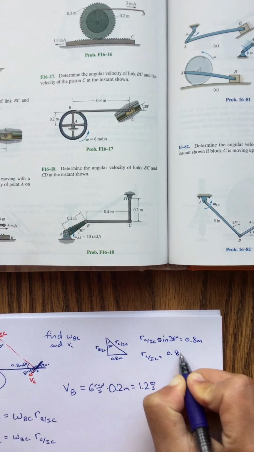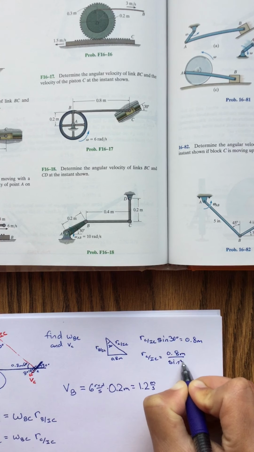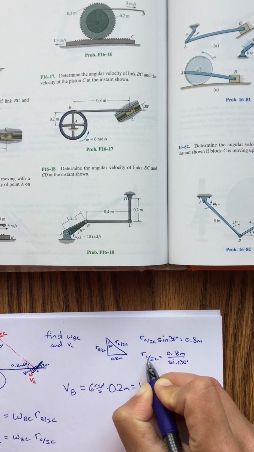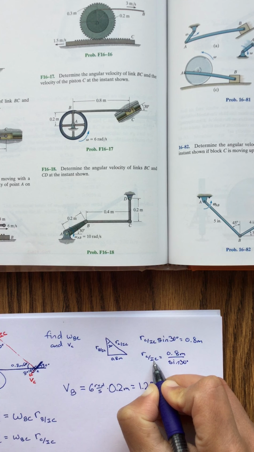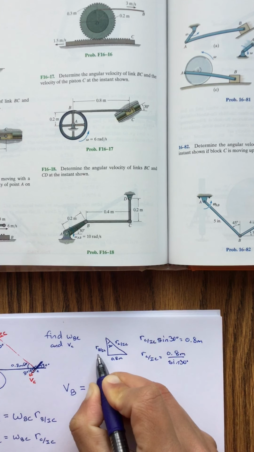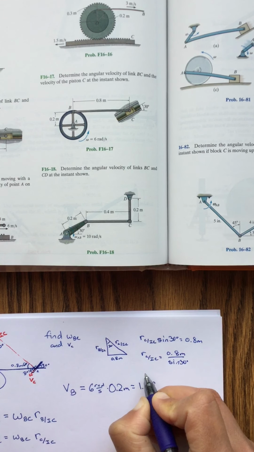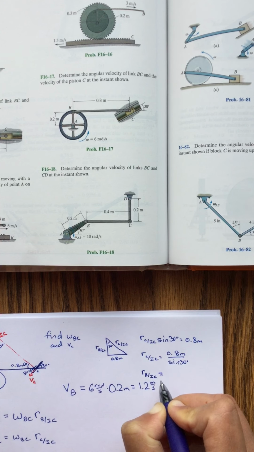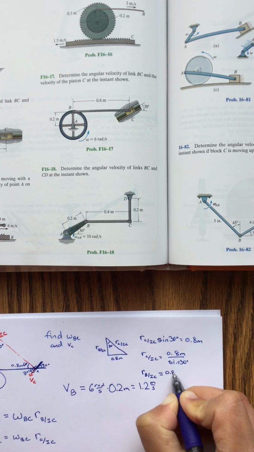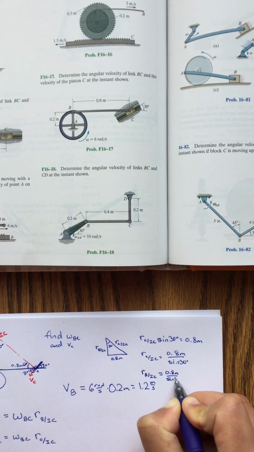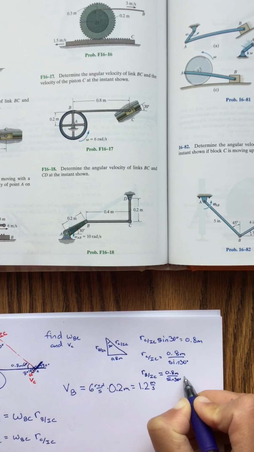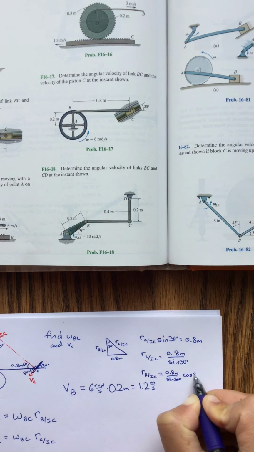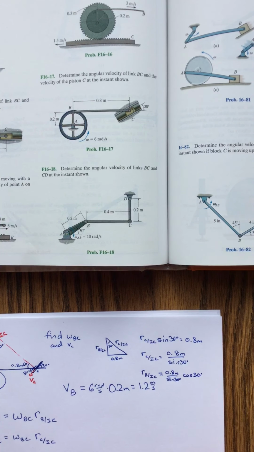So that's 0.8 meters over sine of 30 degrees, which gives me the distance to point C from the instantaneous center. And if I want the distance to point B from the instantaneous center, that is the adjacent side. So RB from IC is equal to that hypotenuse, which is 0.8 meters over sine of 30 degrees, times cosine of 30 degrees.